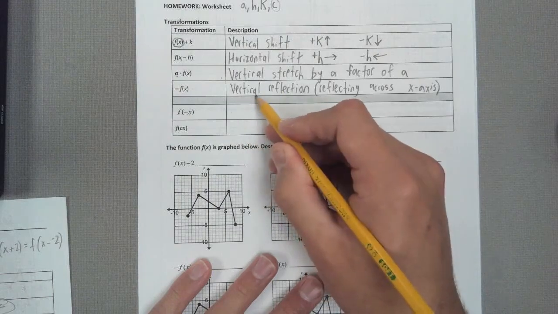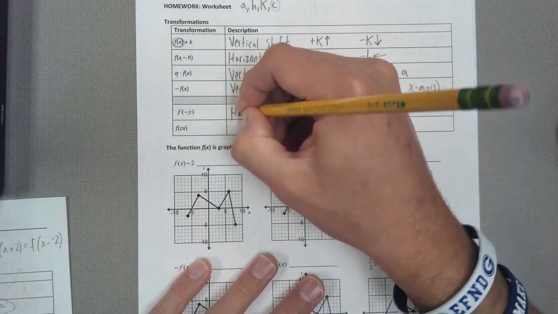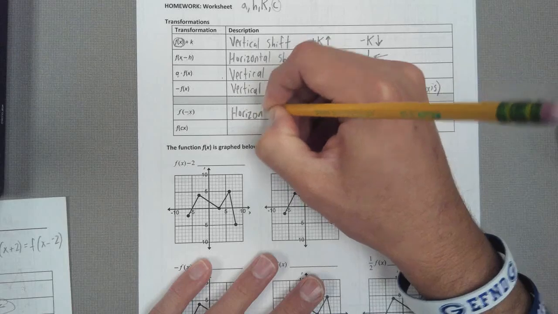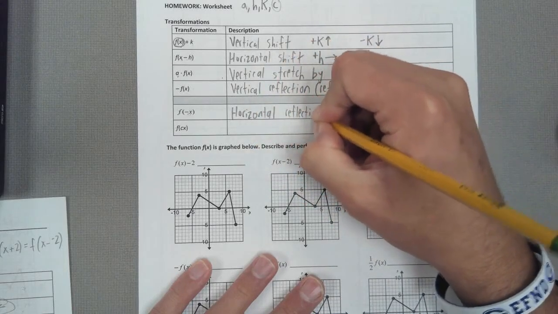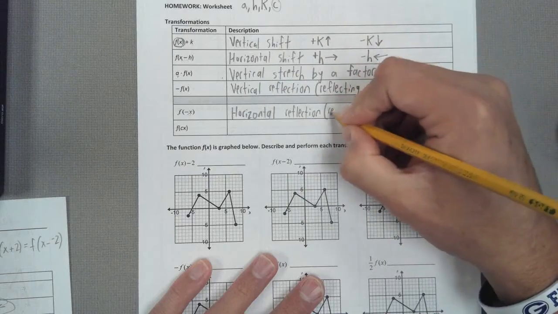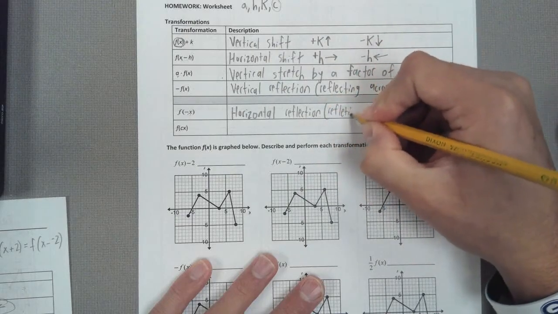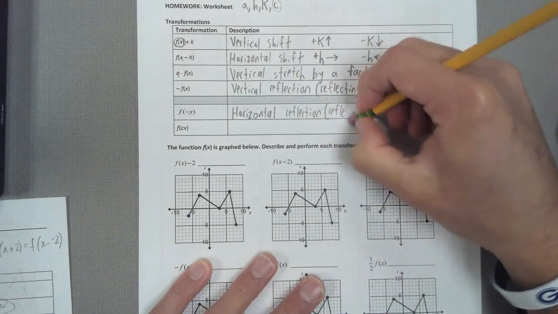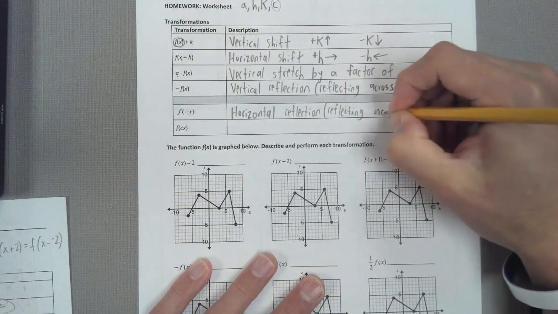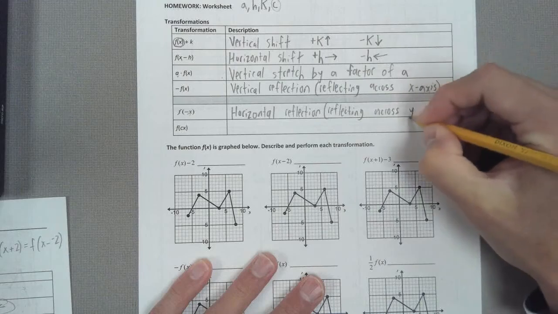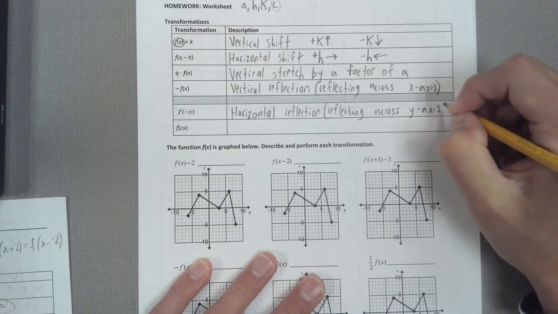As opposed to a vertical reflection, we're going to have a horizontal reflection, and therefore we'll reflect across, this time, the y-axis.